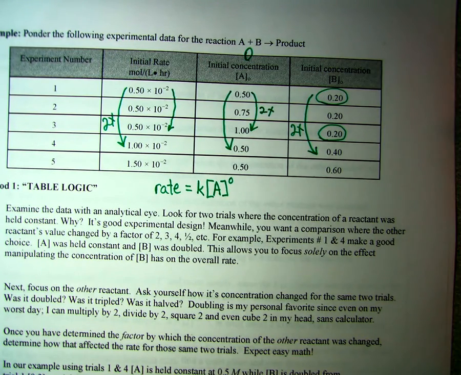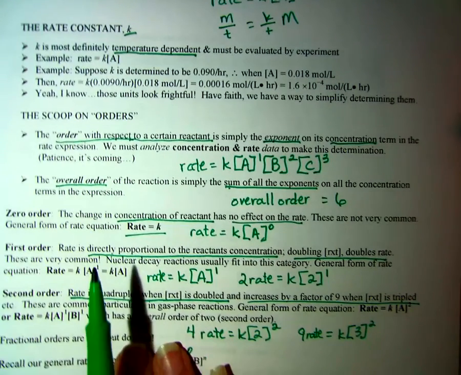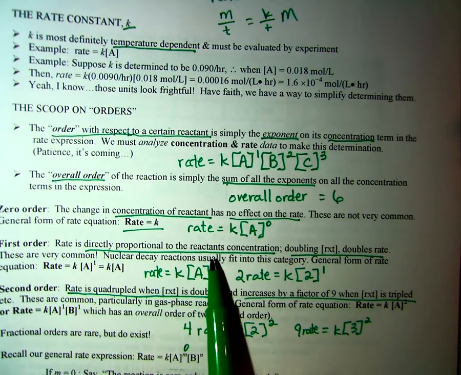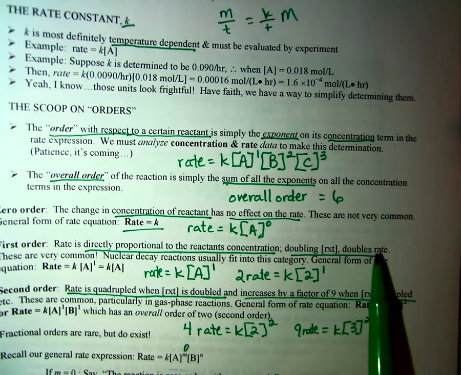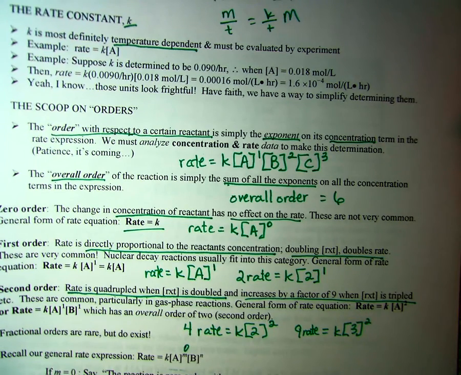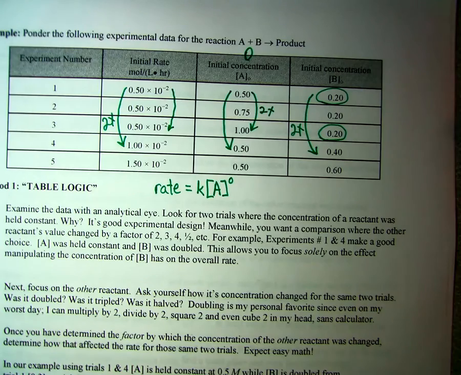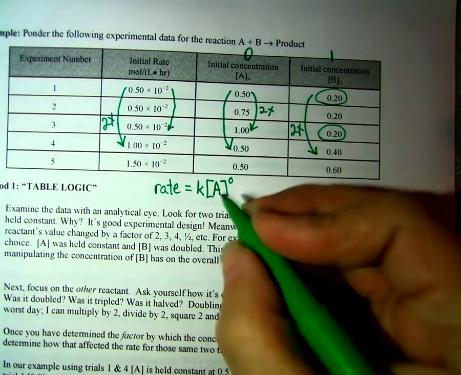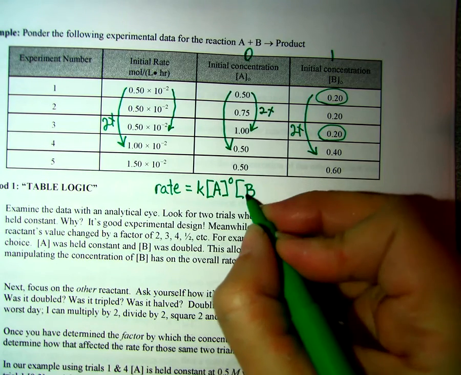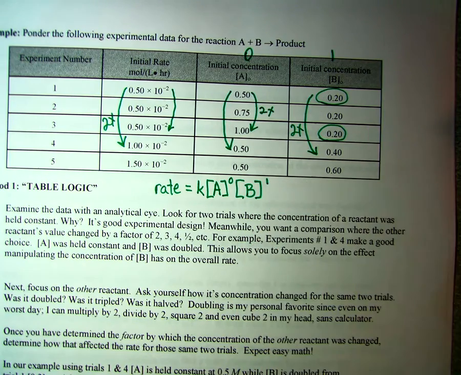So what order is B? Okay, look over here. If it is directly proportional, if the concentration of the reactant doubles and the rate doubles, that means it's first order, right? So I'm going to say my concentration of B to the first power.